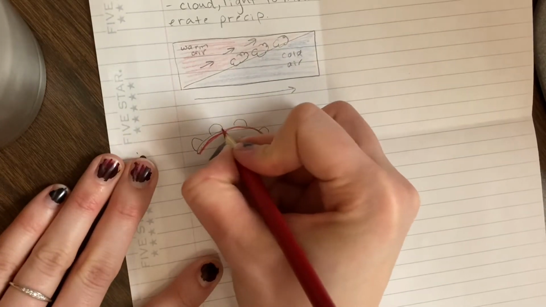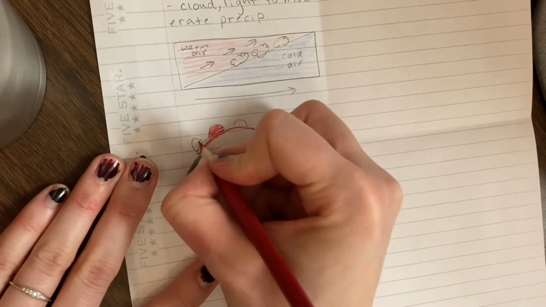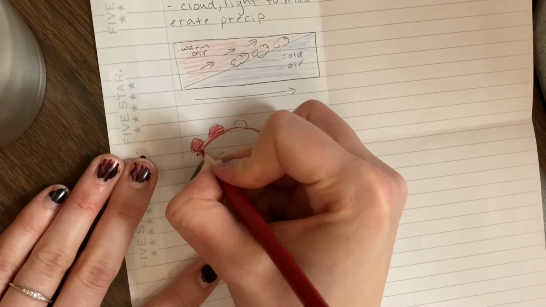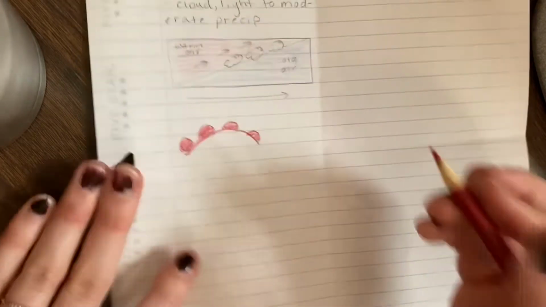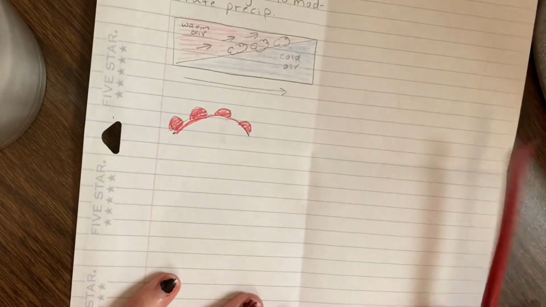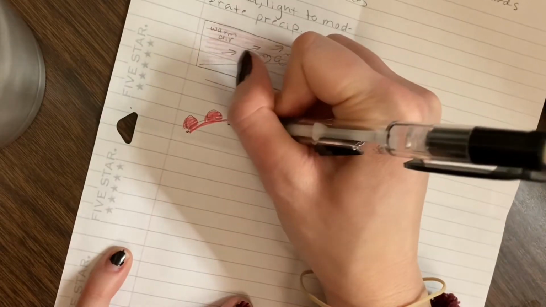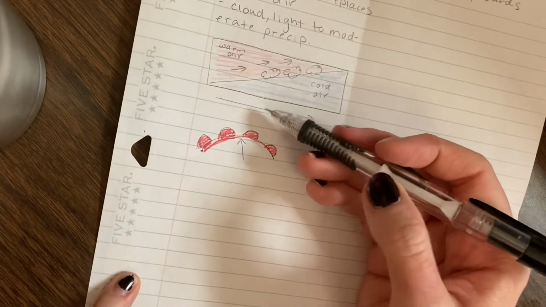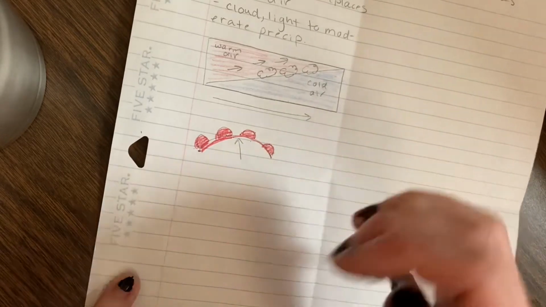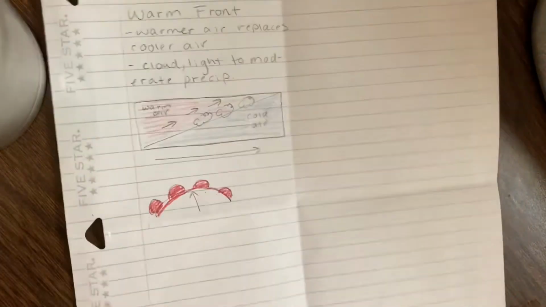Oops, that got a little bit weird. It's okay. You guys will forgive me for my poor artistic abilities. Okay, and the little semicircles are pointing in the direction that the front is moving. So like the front is moving this way. So that's a north to northwest movement of this warm front. The warm air is going that way.